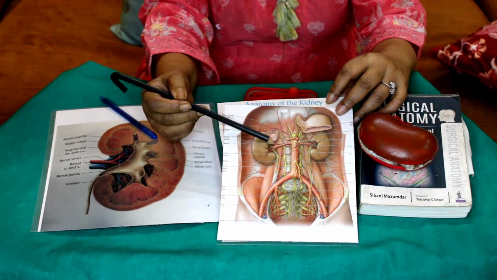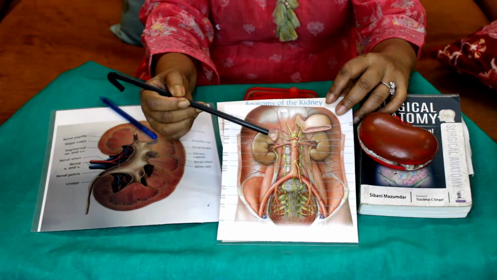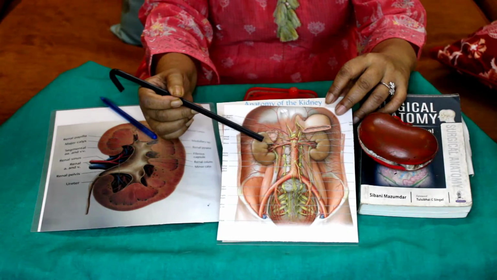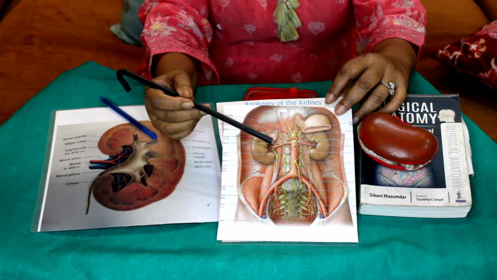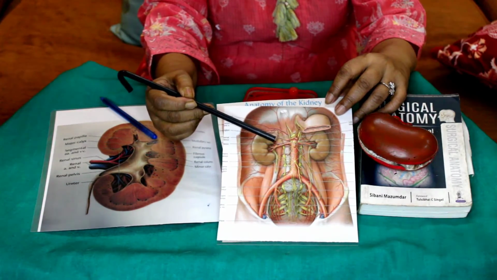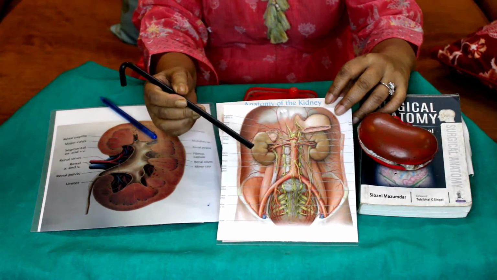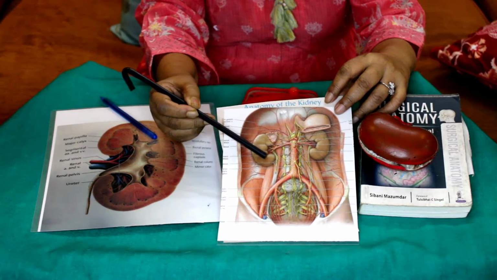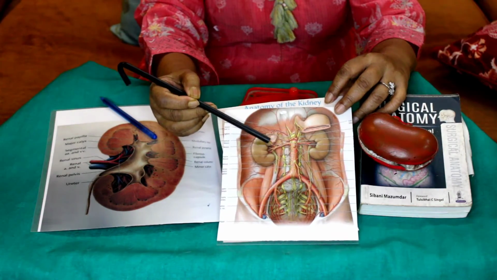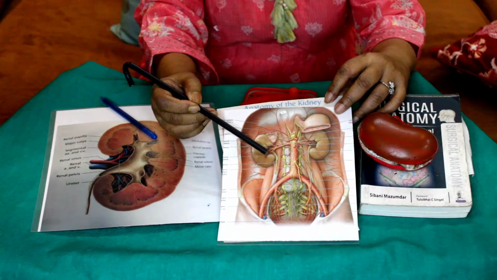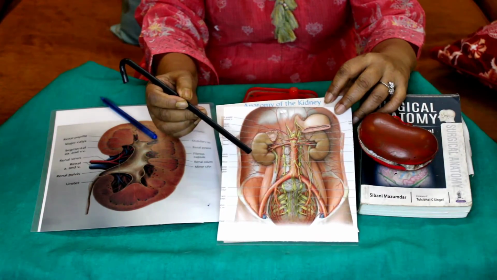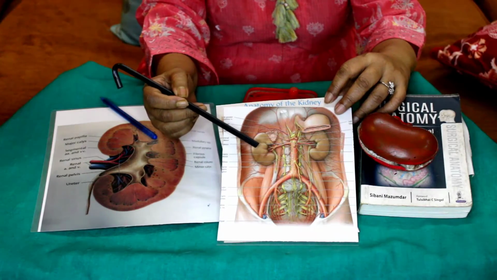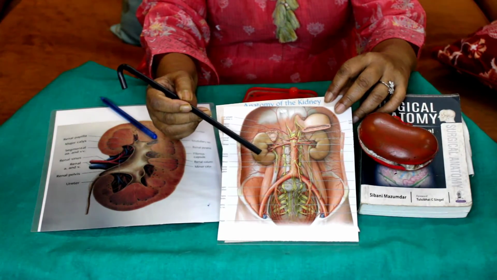In the anterior surface, you will see in the upper part, on both sides, the suprarenal gland is located. The right suprarenal gland is triangular in shape and the left is semilunar in shape. And on this anterior surface near the hilum, there is a concave area which is non-peritoneal, that is related with the duodenum, that is the first part of the small intestine.